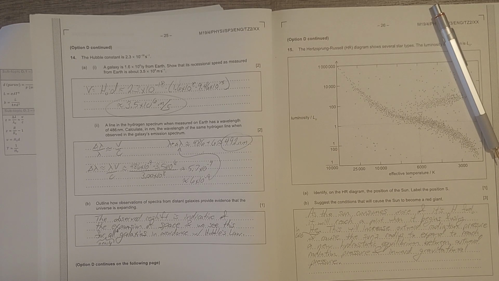I didn't specifically say that, so I don't know that I would get that possible point. The hydrogen in a layer around the core will begin to fuse. I didn't specifically say that either. The sun expands and the surface cools. I said it expands, I didn't say the surface cools. Helium fusion begins in the core, I did say that, and the sun becomes more luminous or brighter.